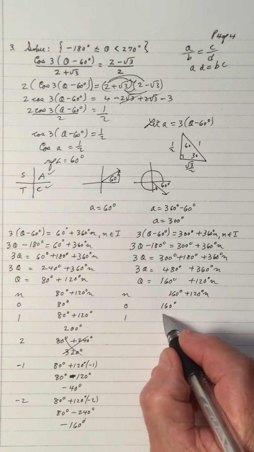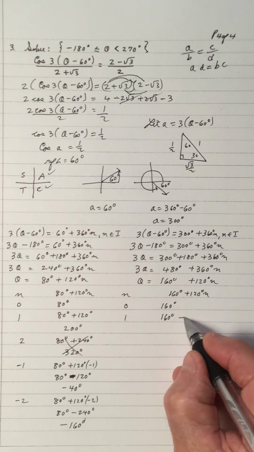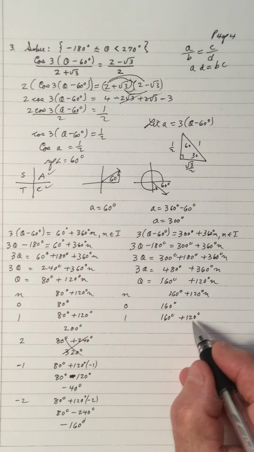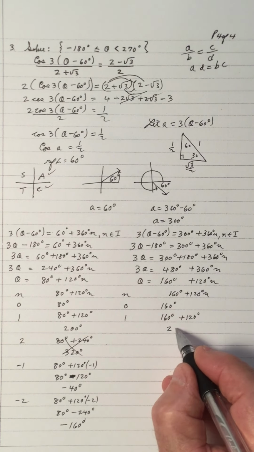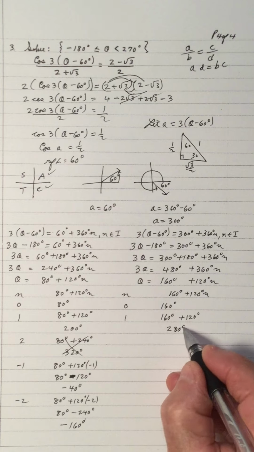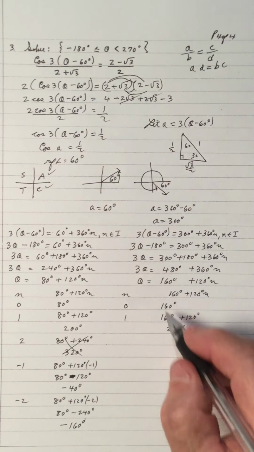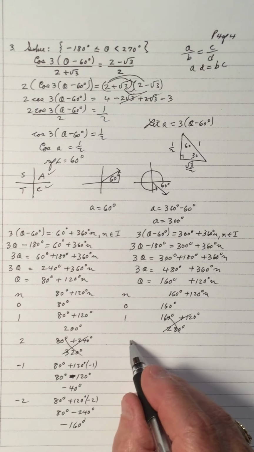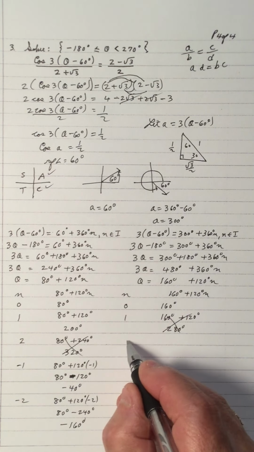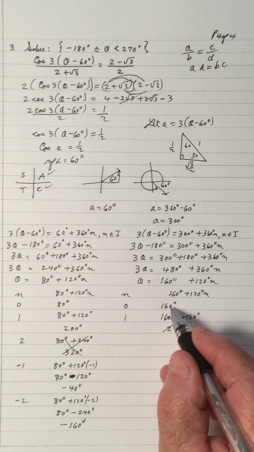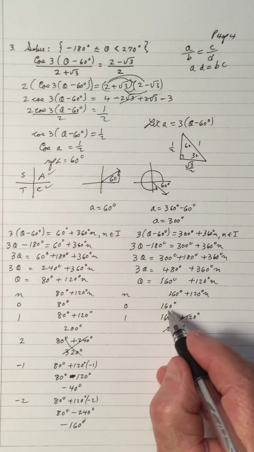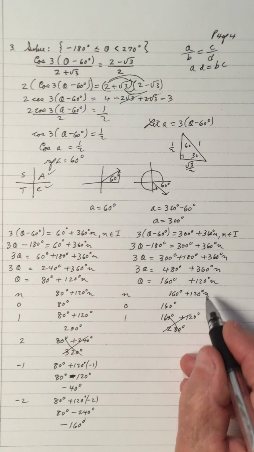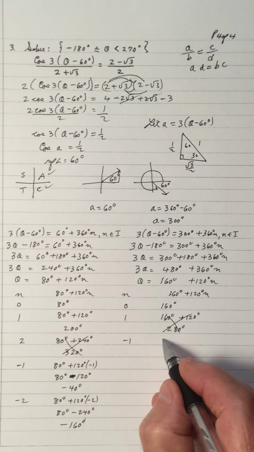We try 1, we get 160 plus 120, 1 times 120, so that's 280, and we can only go as far as 270, so that one is no good. So we can't do the 2 because the 2 would be too large. And again, if you think about it, the period is 120, so 160 plus 120 is 280 without going through the n. So now let's try -1.